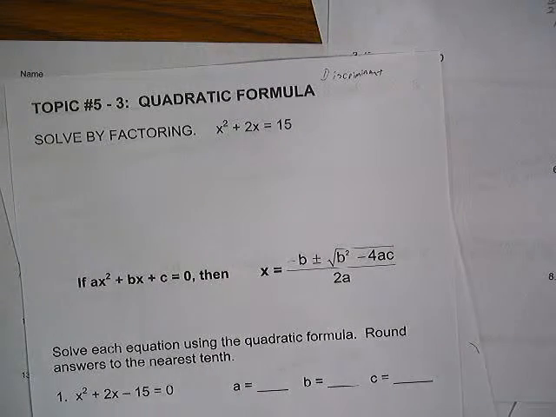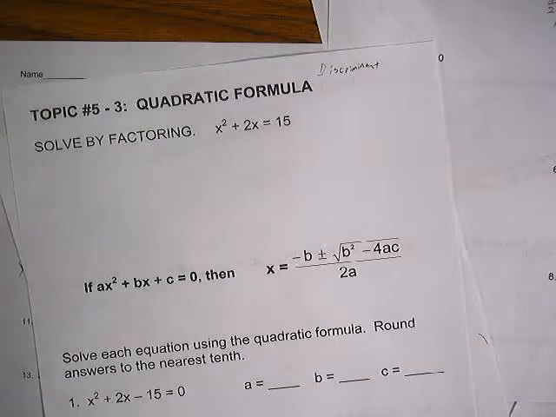If you looked at the graphs, most of those actually cross the x-axis, so they would have solutions. We just couldn't factor them. Some quadratics just do not factor. But this is something that was developed that always works. We'll get to that here in just a second.